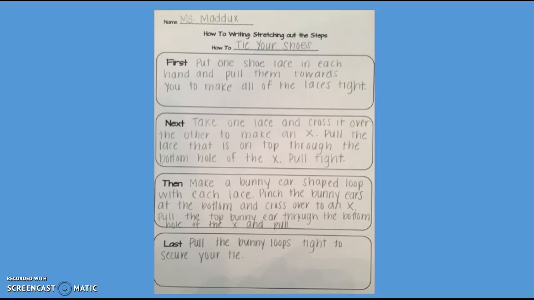So I am going to be walking around and looking with you, and we're going to be conferring a little bit. And I am going to be looking for a student to share that has stretched out all of their steps and who has added details to each of their steps in their writing paper. Okay, so that's what I'm looking for as I'm walking around. So they're going to be our person who gets to share this afternoon. All right, so off you go.